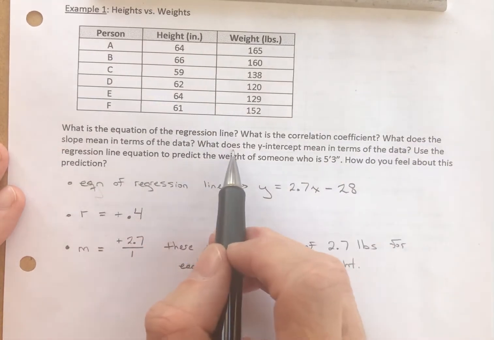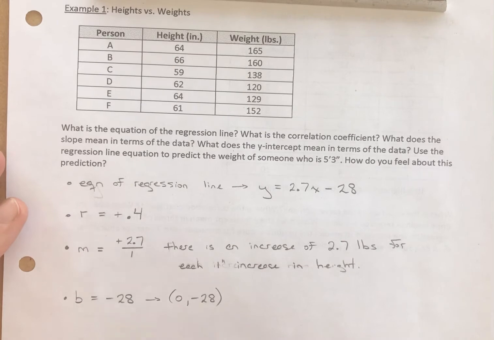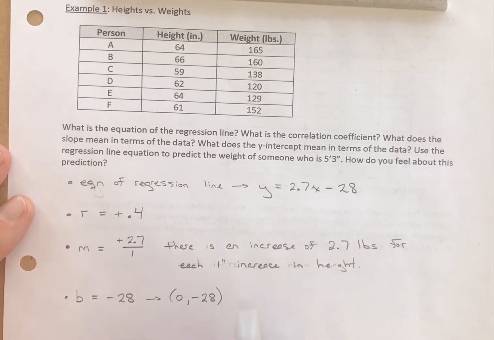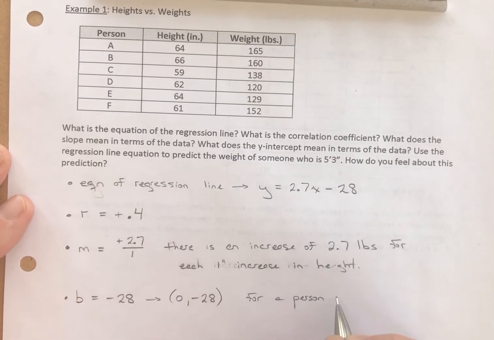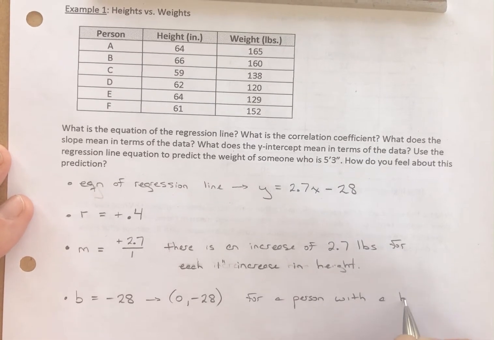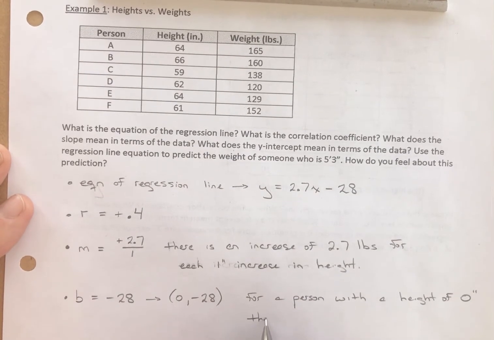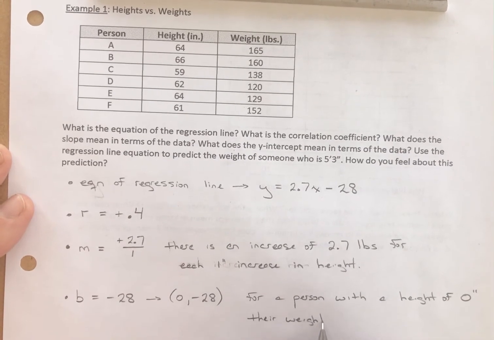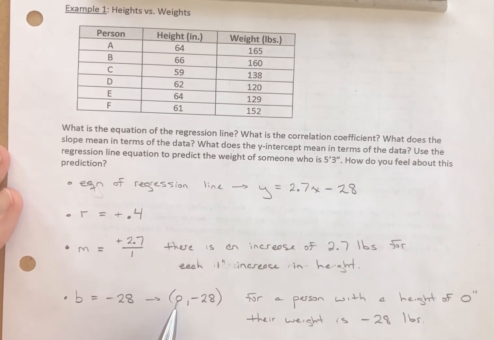Okay, what does the Y-intercept mean in terms of the data? Well, B is equal to negative 28, and we know that this is the point 0, negative 28. Okay, so what this says, 0 is the x-coordinate. So this says for a person with a height of 0 inches, their weight is negative 28 pounds. That's what it means. The x is 0 inches. The y is pounds, negative 28.